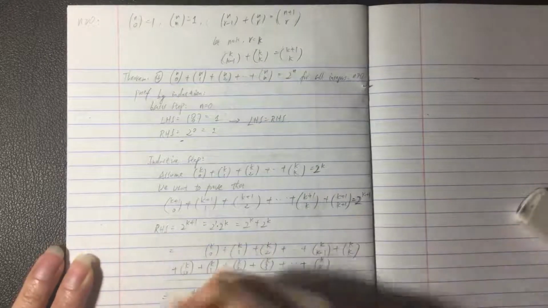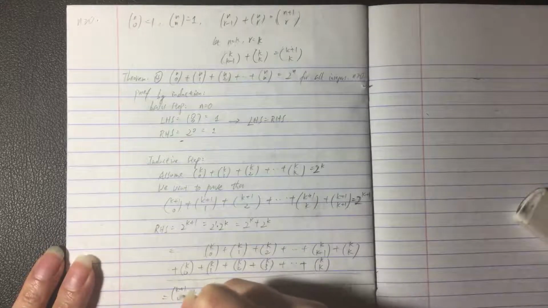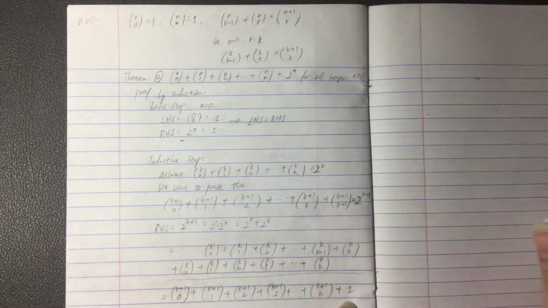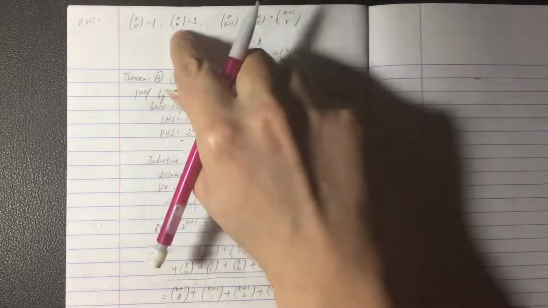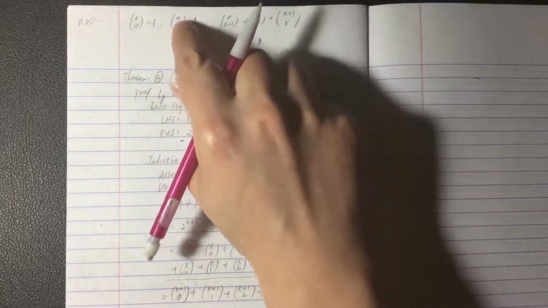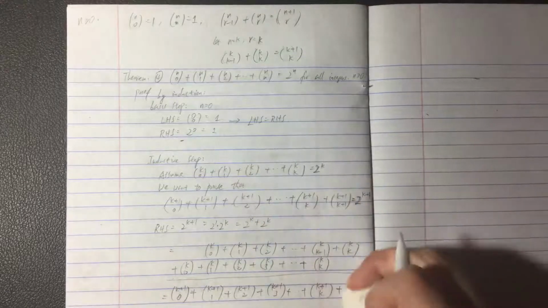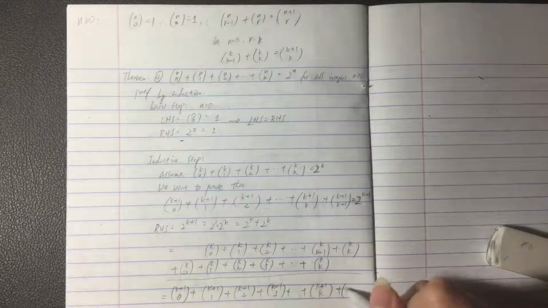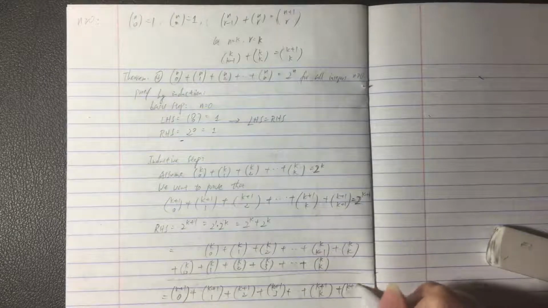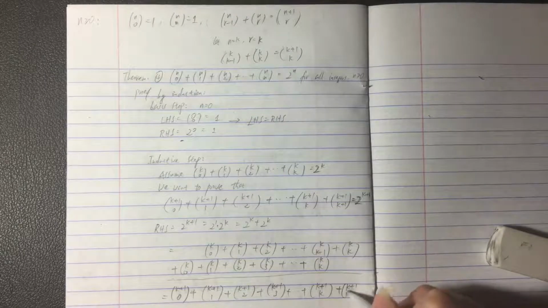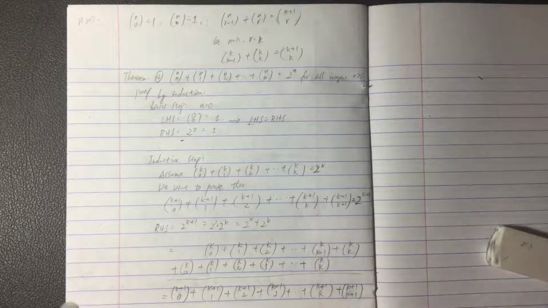And similarly, the last one can be written using the formula n choose n is 1. I let n equal to k plus 1, so the last one can be written as k plus 1 choose k plus 1.